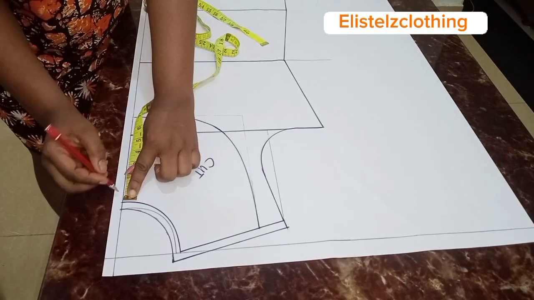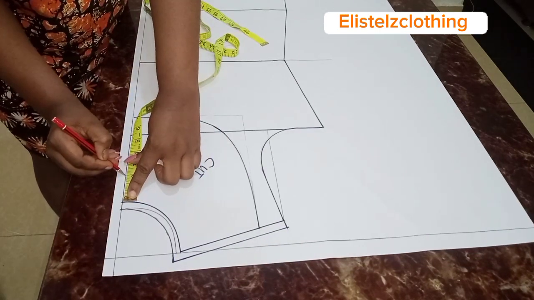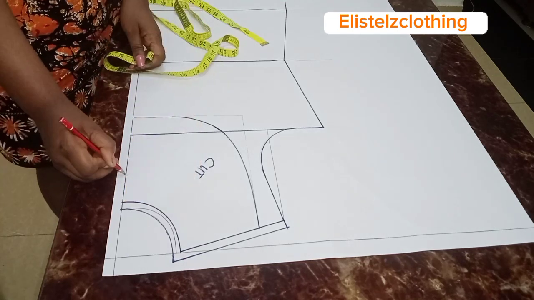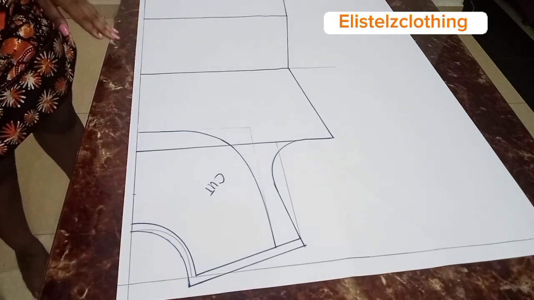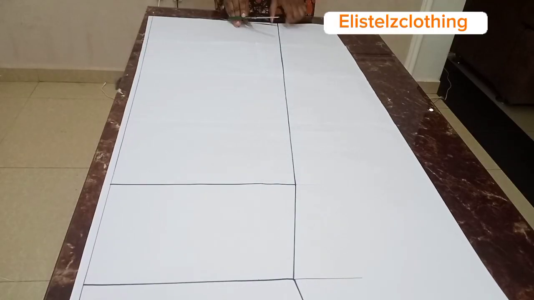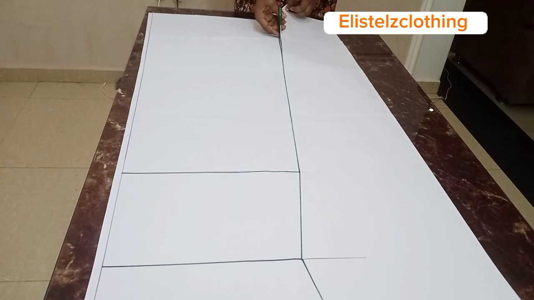Now the length of the slit is 2 inches, from the style. So I'll just make a mark there. Then when it's time for us to transfer to the fabric, we will take note of this. Now we'll proceed to cut out.